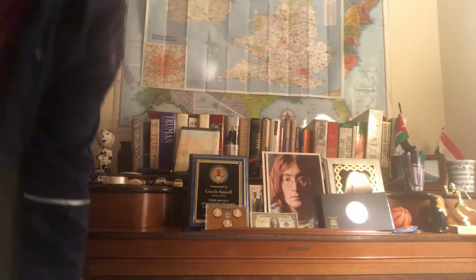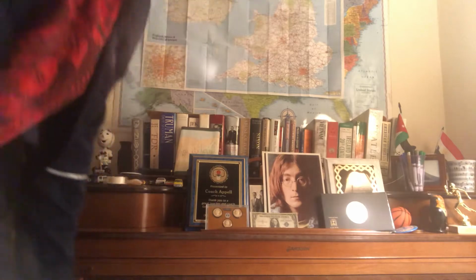Our makeshift classroom we've been using as we enter lesson 12 here. What is the United Kingdom?